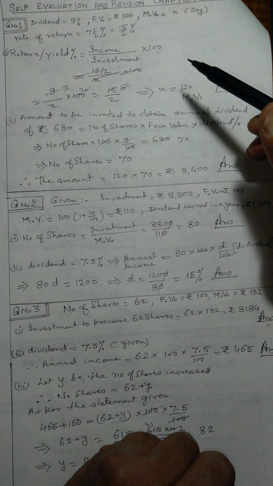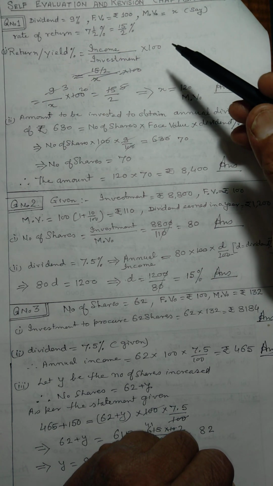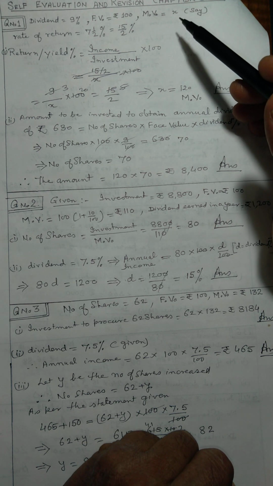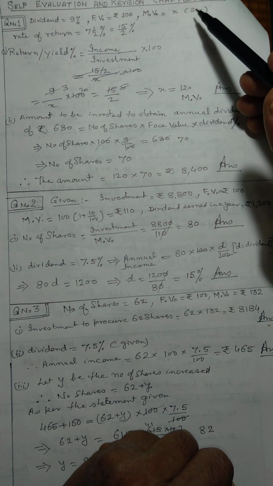Let us start self-evaluation and revision chapter 3 of ICSE Mathematics class 10th.